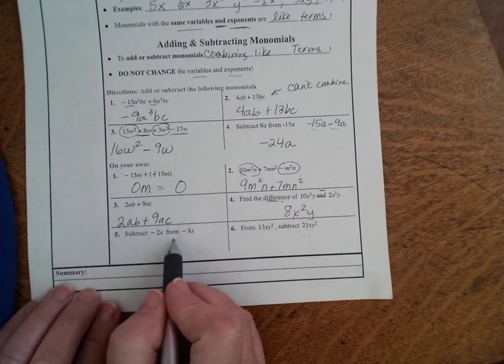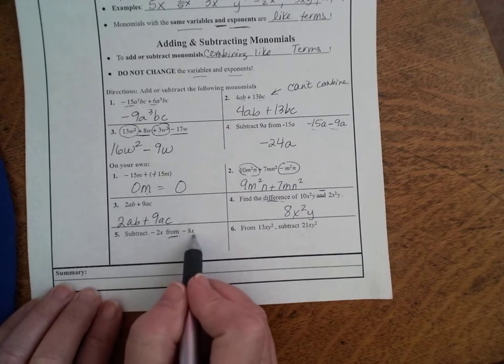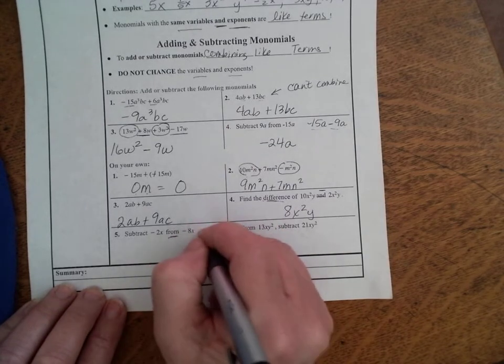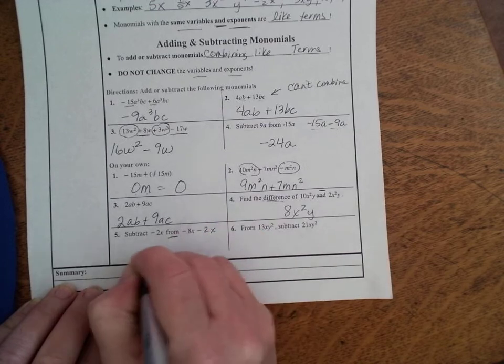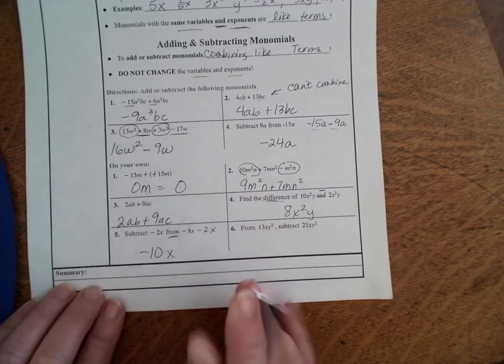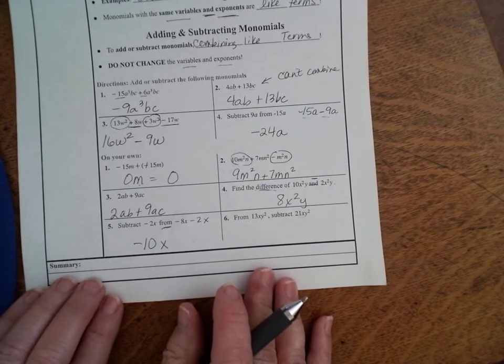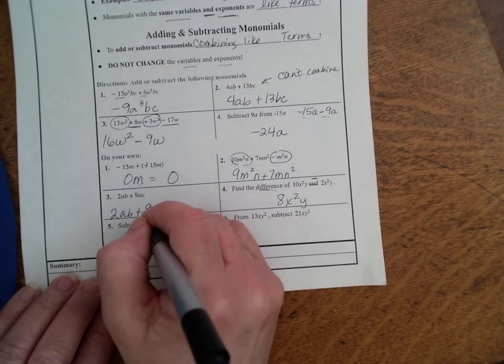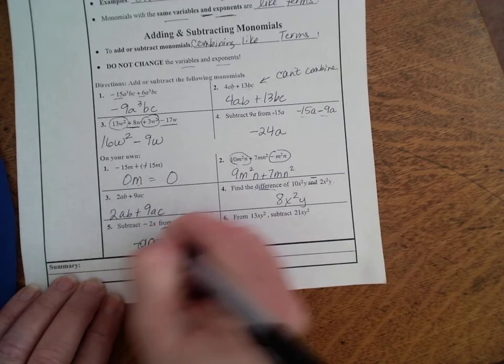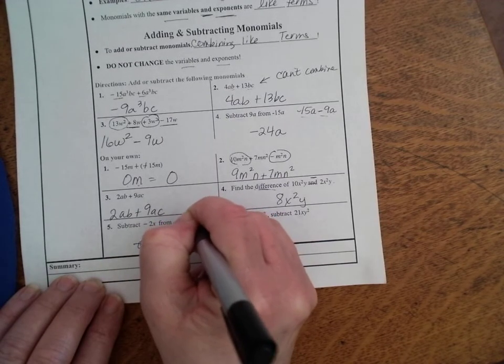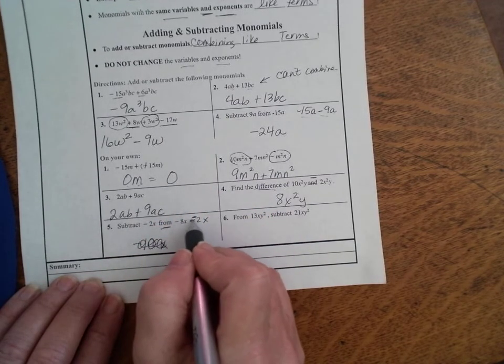Subtract 2x from negative 8x. So you're saying negative 8x minus 2x. So it's going to be a negative 10x. Ooh, wait. Nope. Oh, it's a subtract. Ooh, careful. A negative. So you're subtracting this minus this.